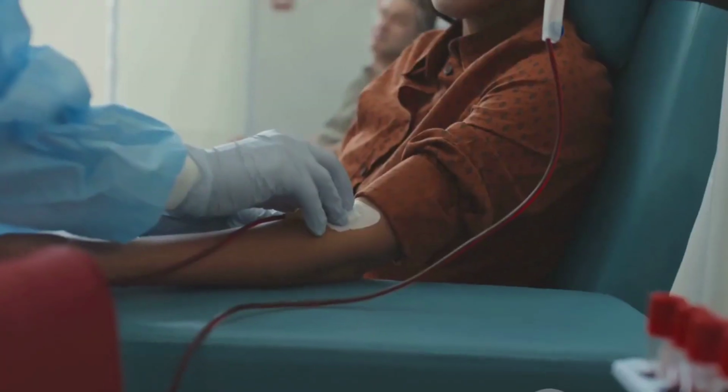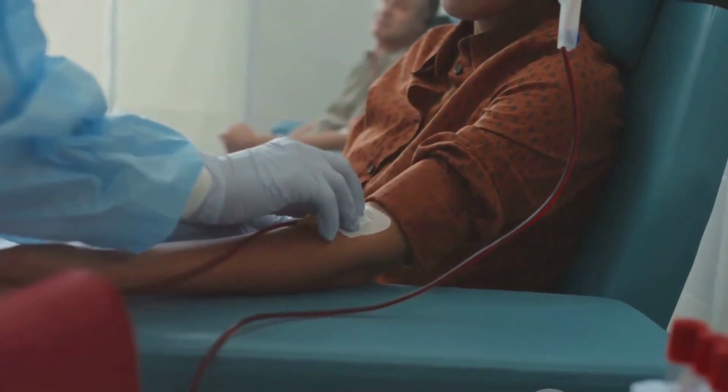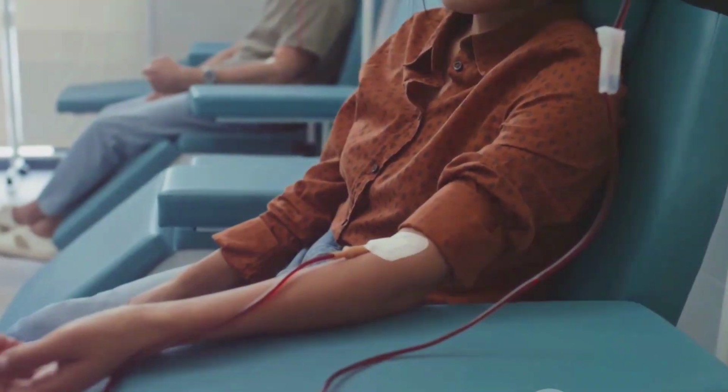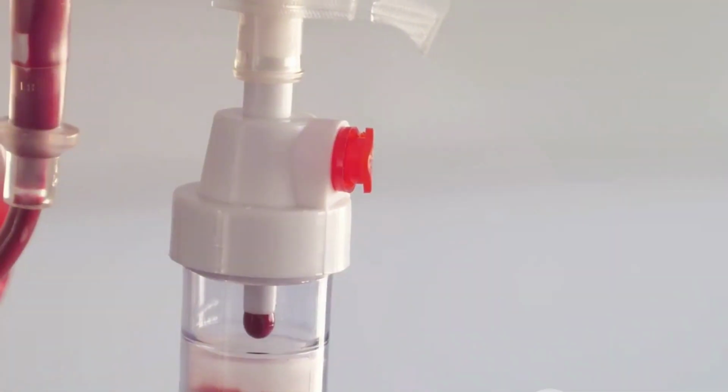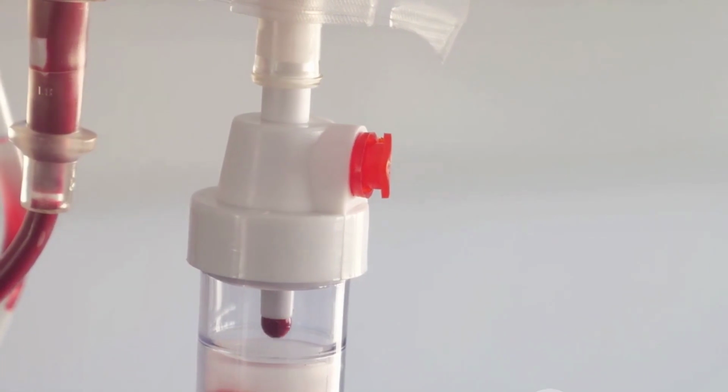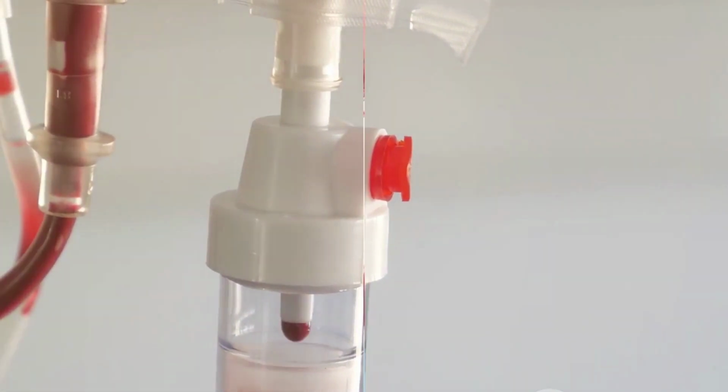The risk of infectious transfusion reactions has been significantly reduced. How, you ask? Through stringent donor screening and testing protocols, along with the use of pathogen inactivation technologies. These steps ensure that the blood being transfused is as safe as possible. Understanding the different types of transfusion reactions is crucial for recognizing and managing these complications.